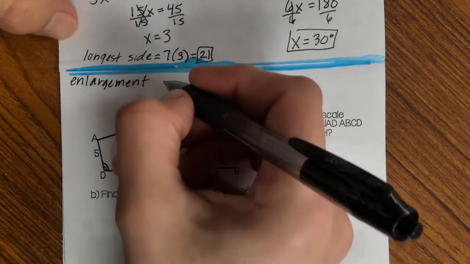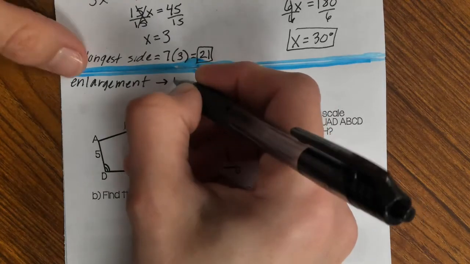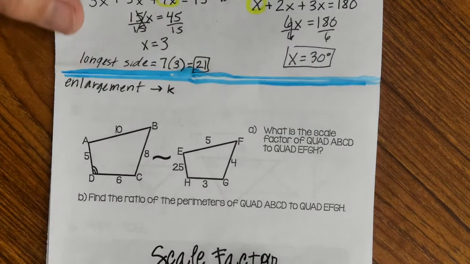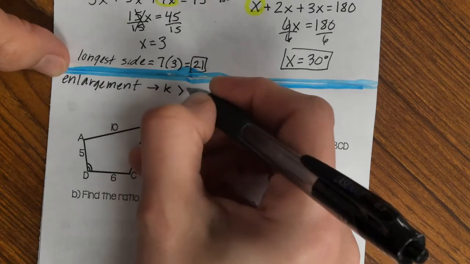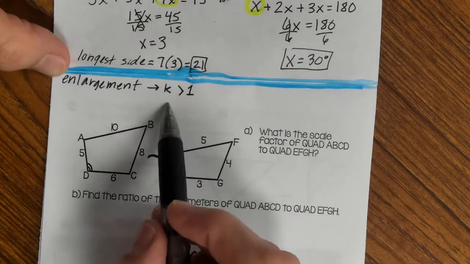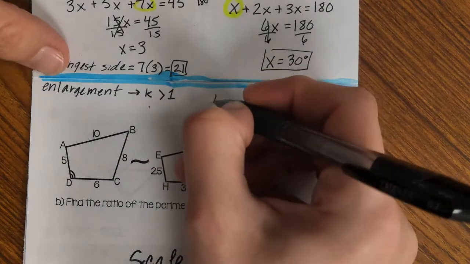An enlargement means that our scale factor, I'm going to use that little lowercase k, if a figure is getting bigger, the scale factor needs to be bigger than 1. So this says the scale factor is greater than 1. If we're getting smaller, we're going to have a reduction.